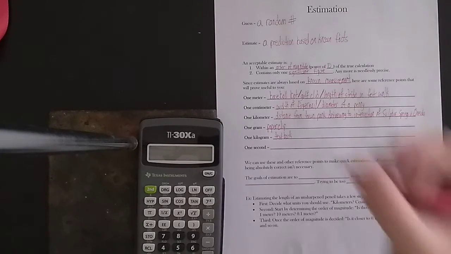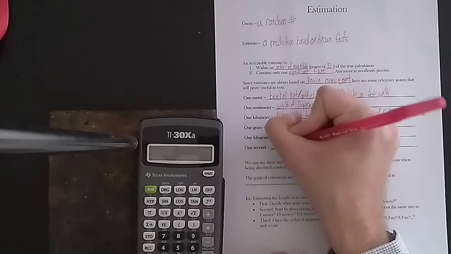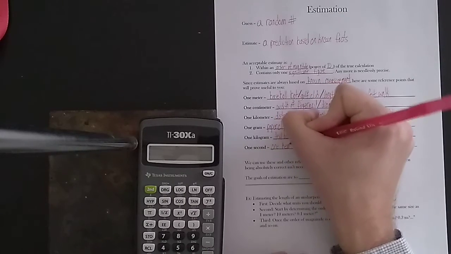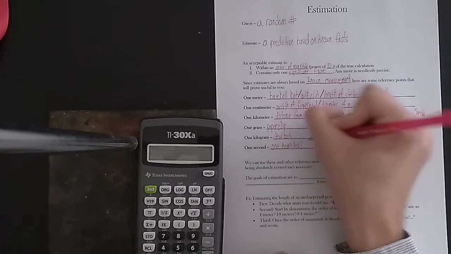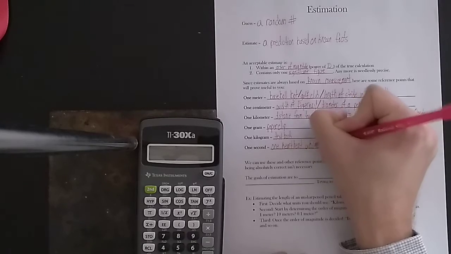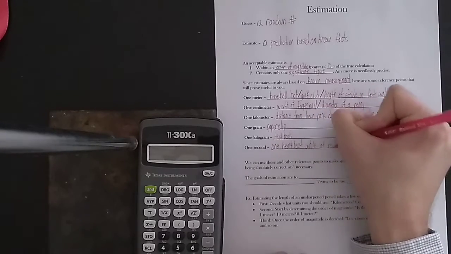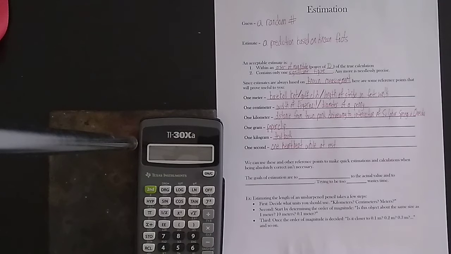And 1 second, a good estimate for that is approximately 1 heartbeat while you're at rest. So these are all references for how big these units of measurement are. And we can use these and other reference points to make very quick estimations and calculations when you don't need to be absolutely correct, you just need to be sort of in the ballpark.